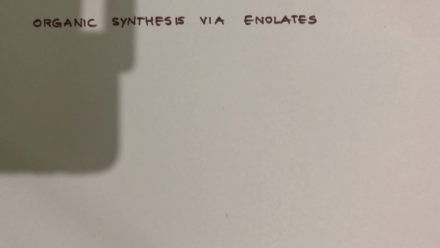Hello students. In this session, we are going to continue the same chapter, that is organic synthesis via enolates. In the last session, we had discussed what are enolates, then preparation of ethyl acetoacetate by Claisen condensation. Followed by that, we had also discussed the keto-enol tautomerism.